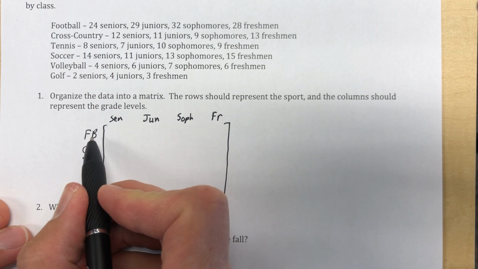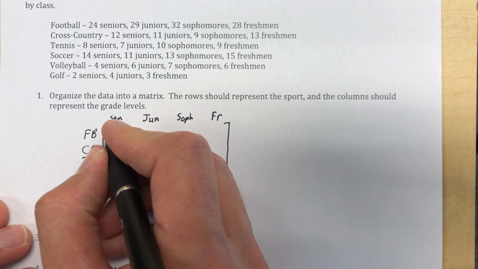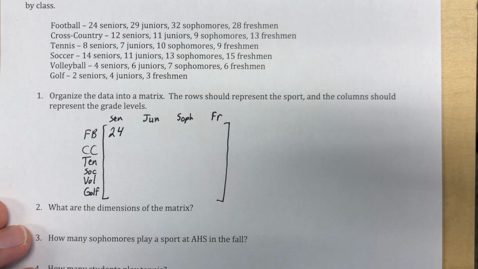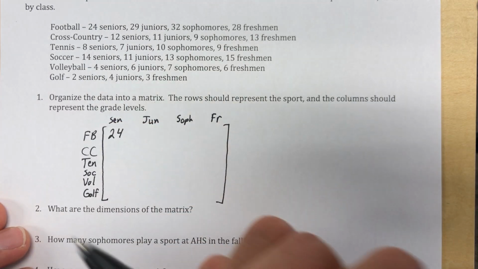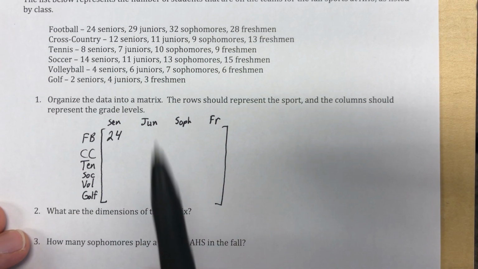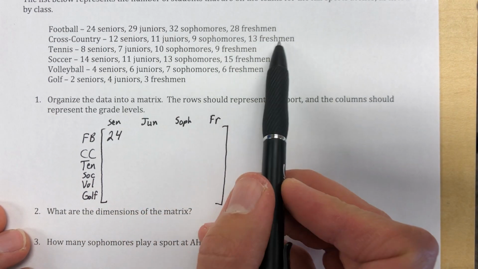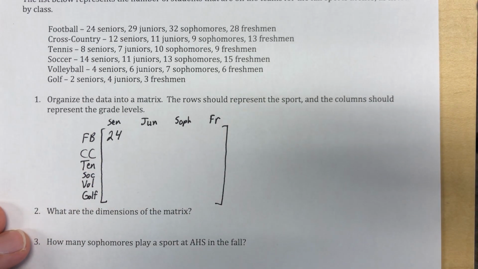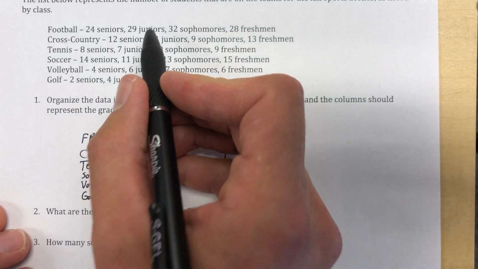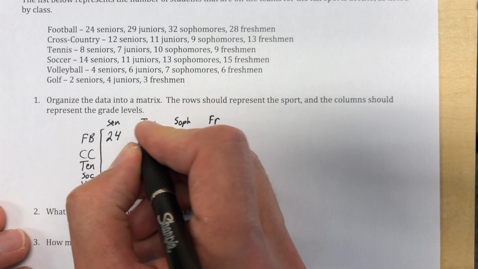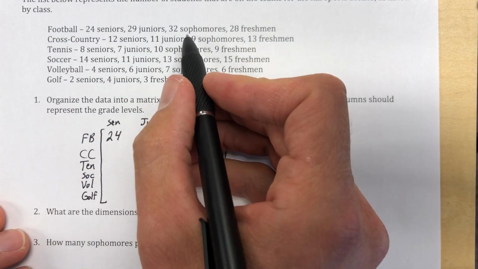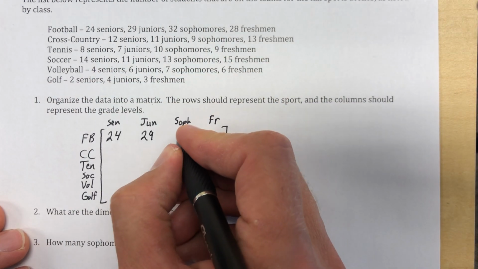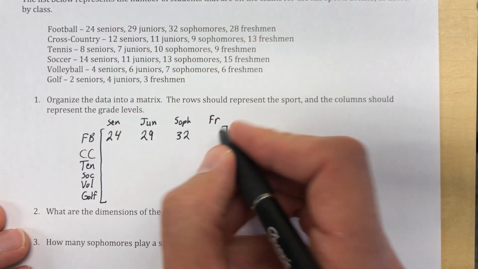So football, seniors, don't think too hard. Just put the right number in the right place. There are 24 seniors that play football. Now this would be even more tricky if they had mixed up some things, like if they'd put freshmen first sometimes and then freshmen last sometimes. And we would really need to be cautious about that. 29 juniors play football. 32 sophomores play football. And 28 freshmen play football.